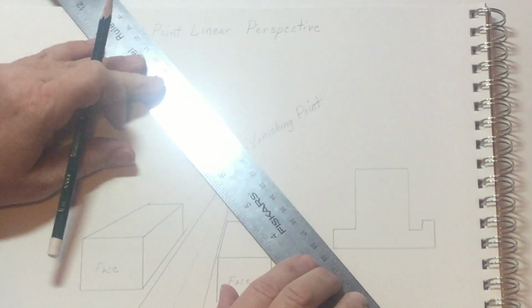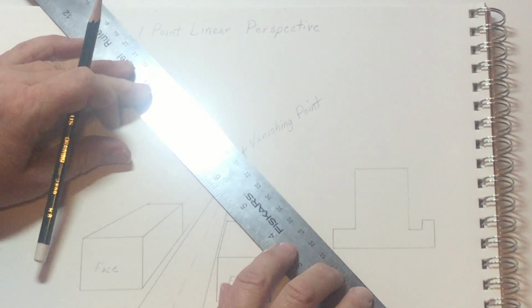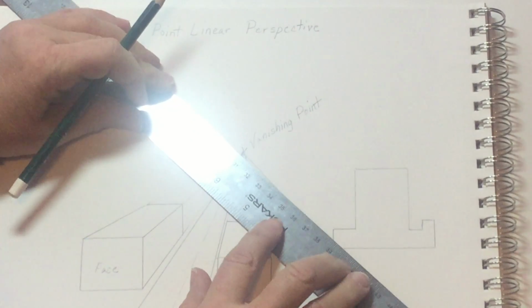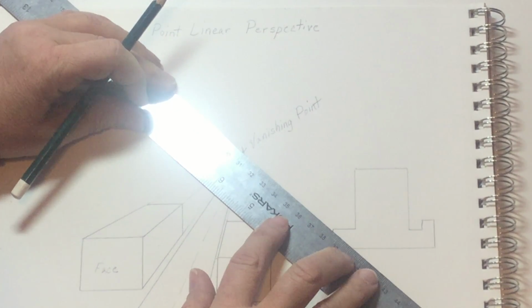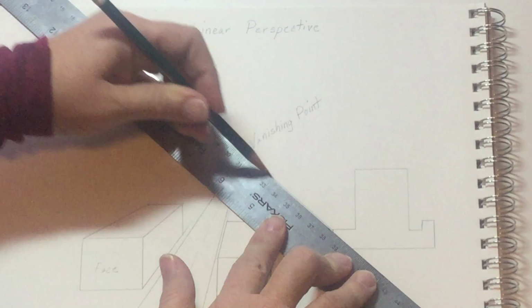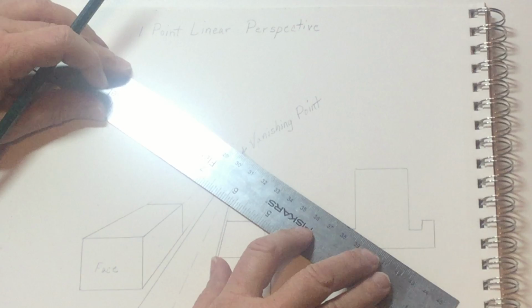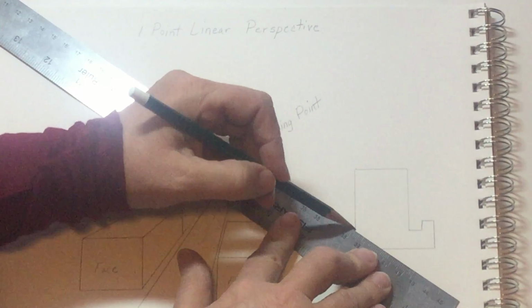So here's again the key. I go from one corner to the next, and if I can draw the line to the vanishing point without passing through the building or passing through the front face, then I draw it.